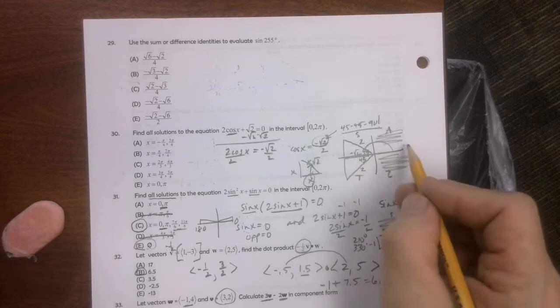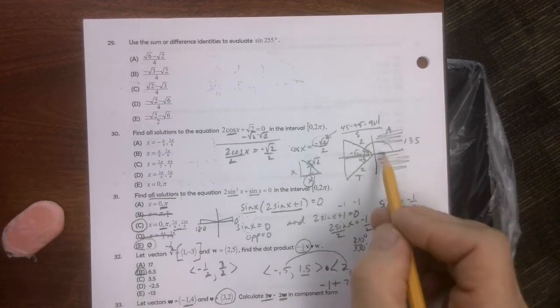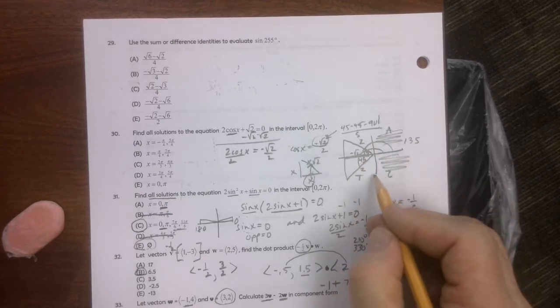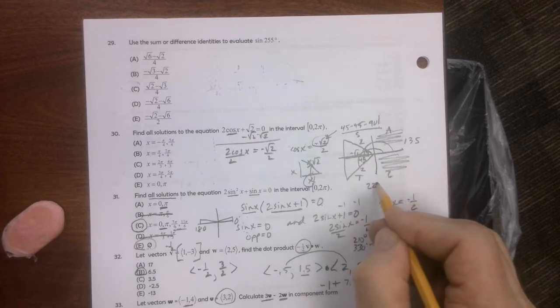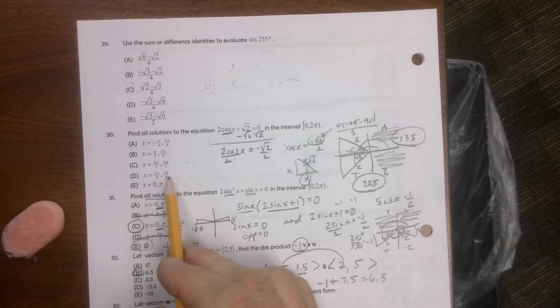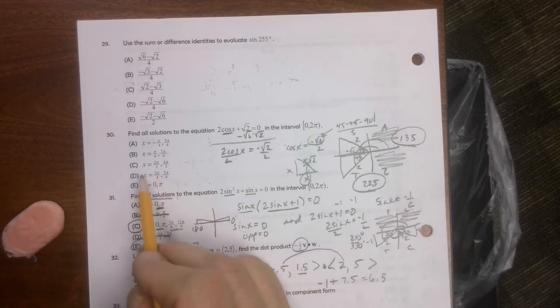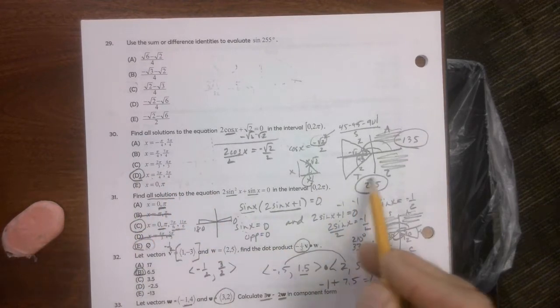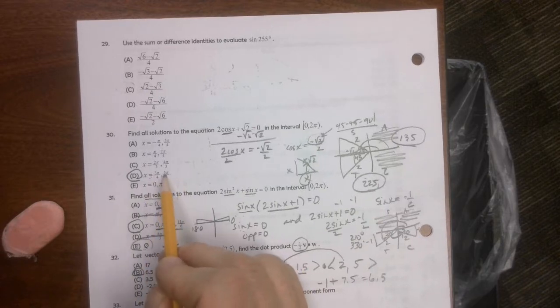How far did I spin my spinner? 135 for that one. How far did I spin my spinner here? 180 plus 45 is 225. So I have to look for these somewhere over here. So letter D matches these in radian form.